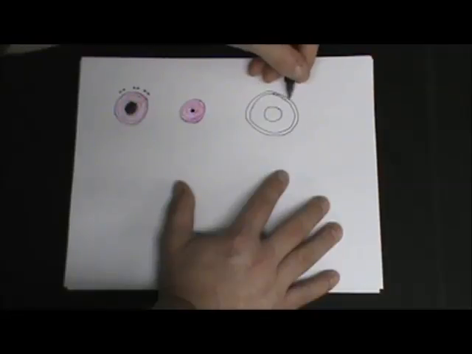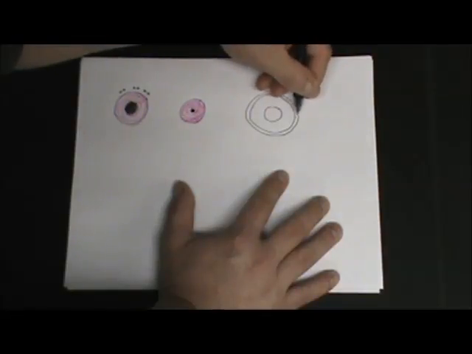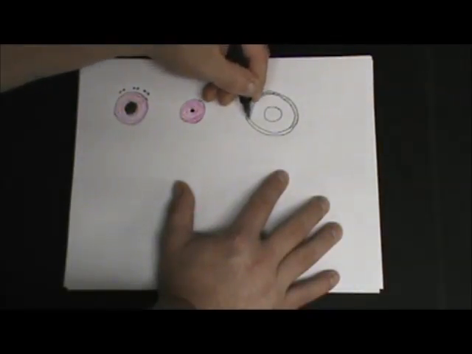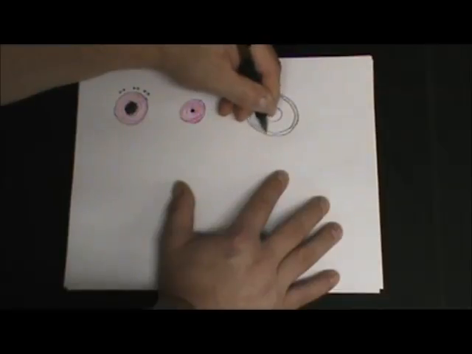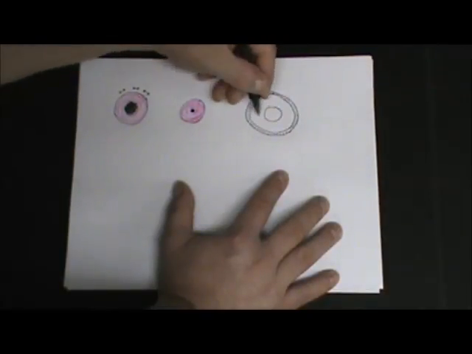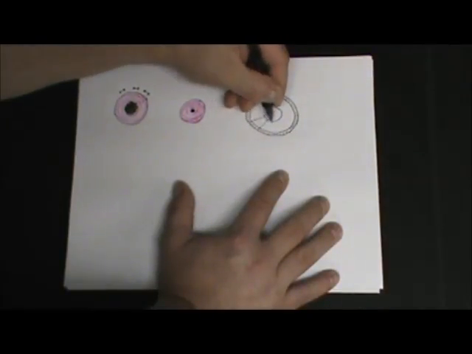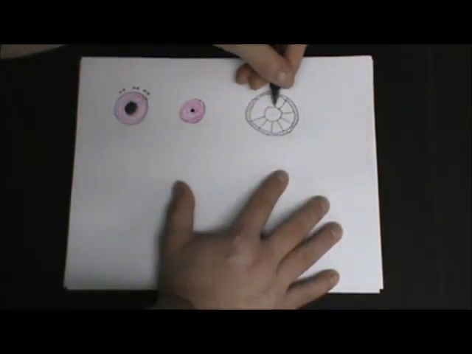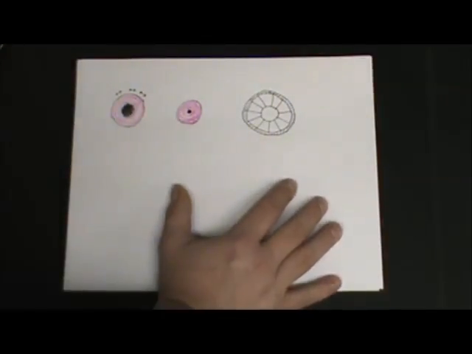And I'm drawing little hash marks in right now. So the ciliary body and the lens are connected by these zonular fibers, and that's what keeps the lens tied to and tethered to the ciliary body.